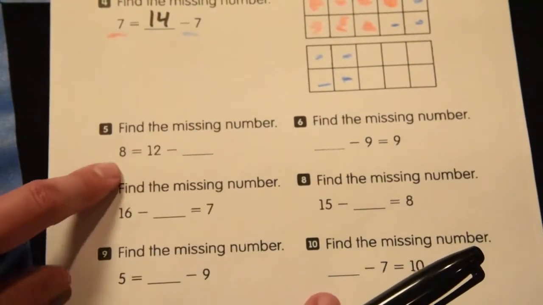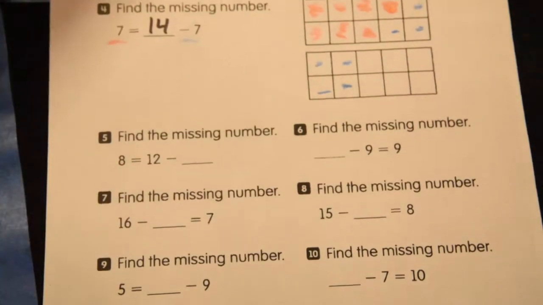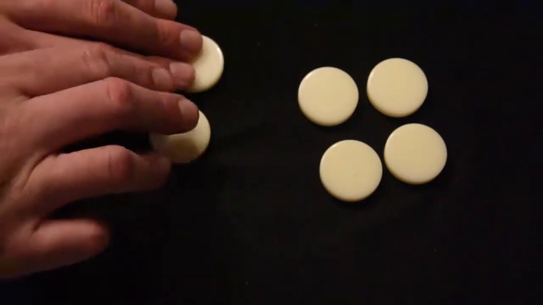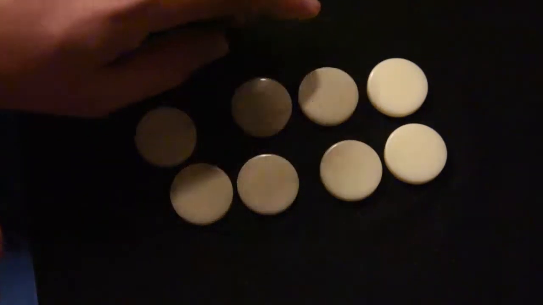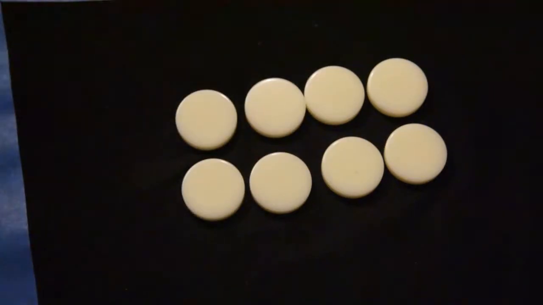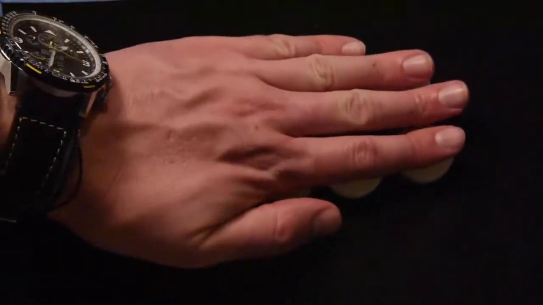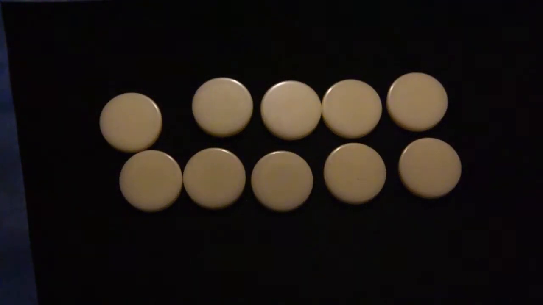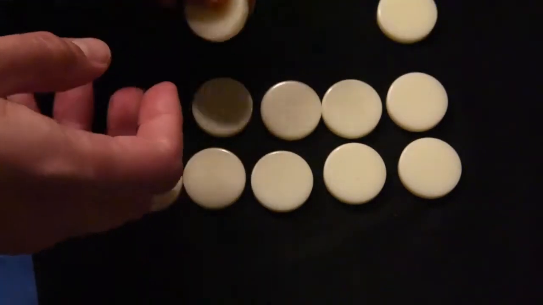Find the missing number. 8 equals 12 minus, okay, so we're going to have 12. So here is our 10. 1, 2, 3, 4, 5, 6, 7, 8, 9, 10. This is 12.